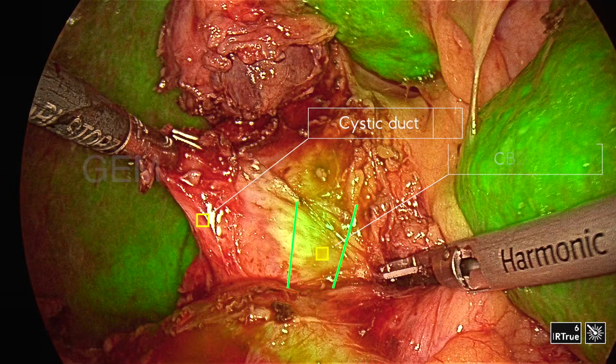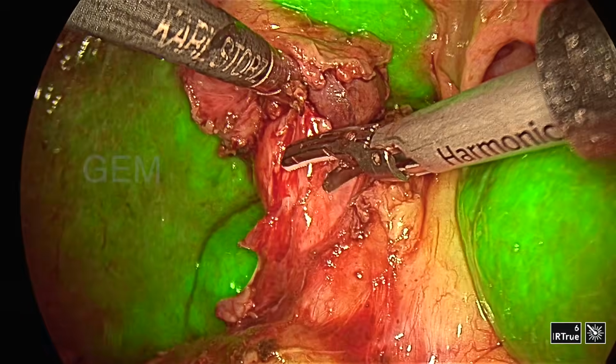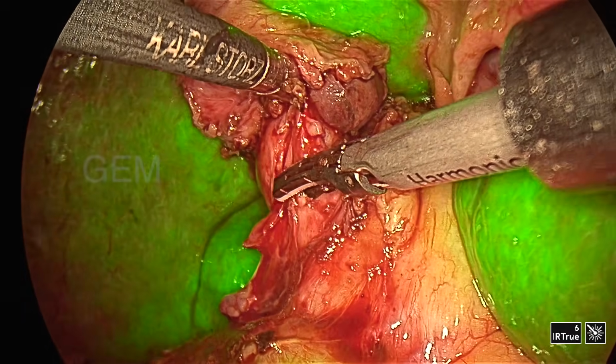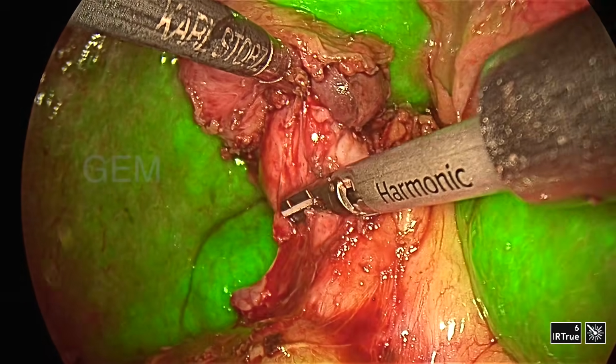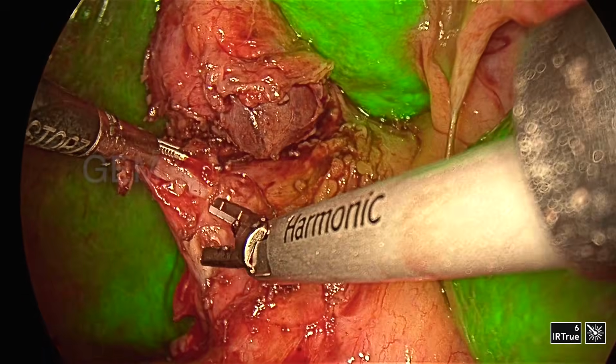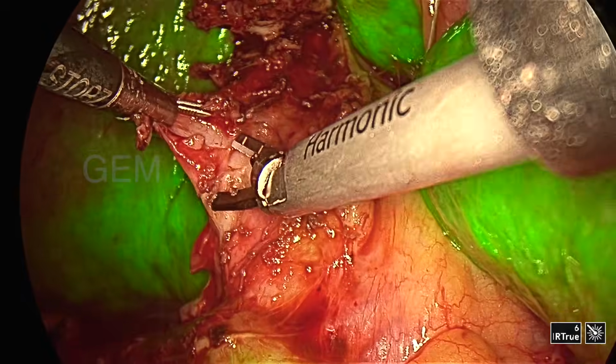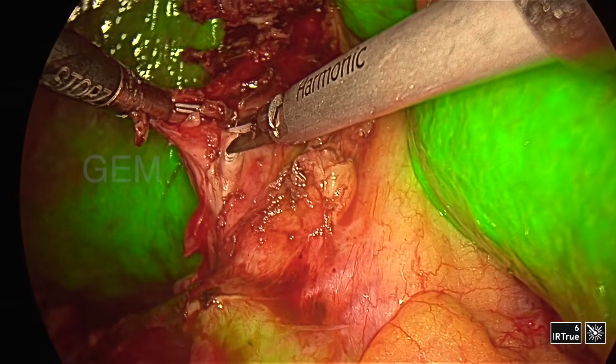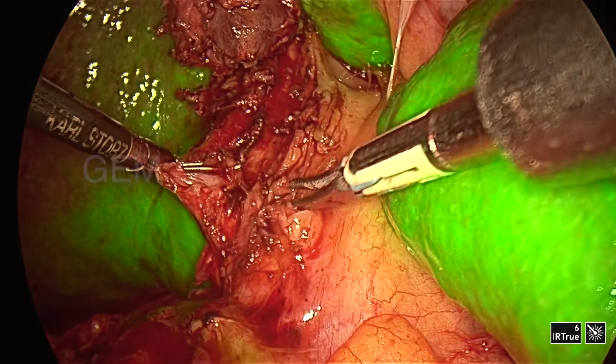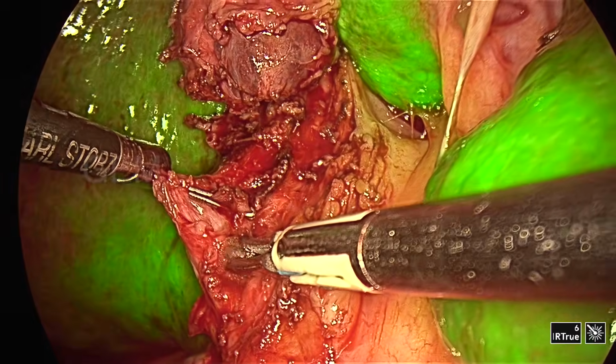See how close it is. You can see it is very densely adherent. If I try to separate the cystic duct from the CBD, definitely I will injure the CBD. In this case stenting is not done preoperatively because there is no CBD obstruction. So just with the IR mode's help, I started doing the procedure.